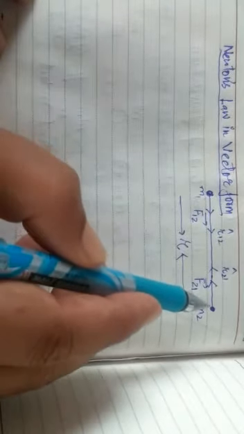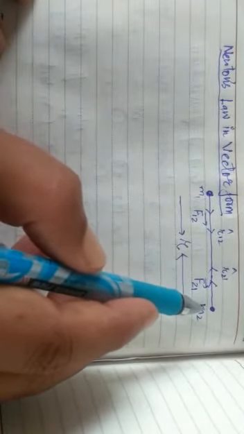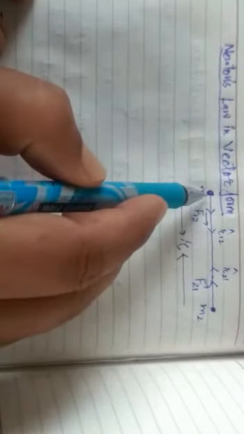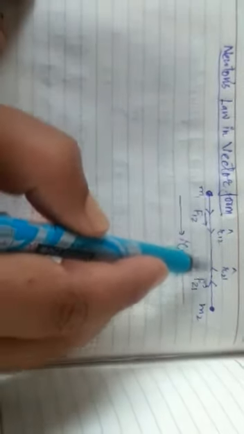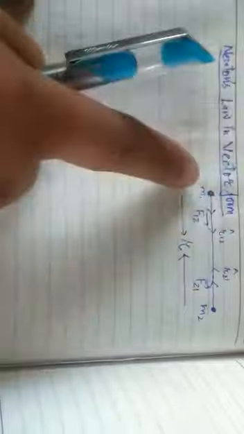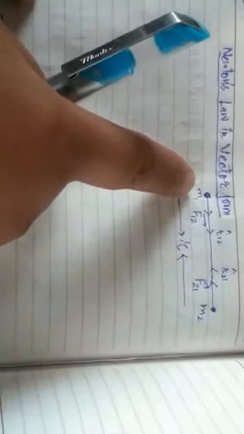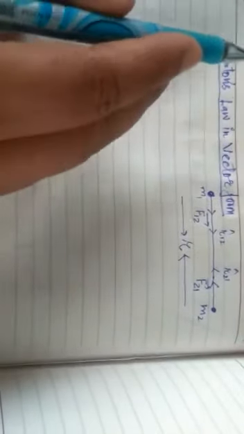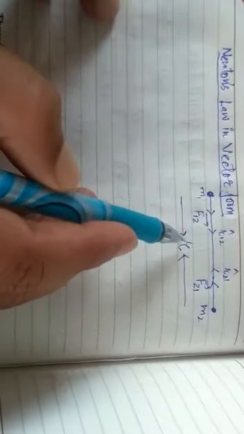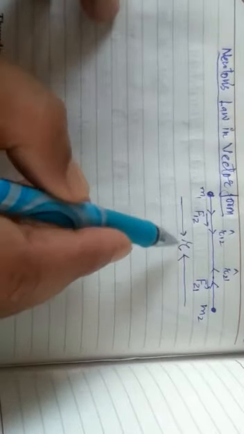What is f21? It is the force on second, the force exerted on this body by mass m1. It is in this direction, because body m1 is going to drag body m2 towards itself, and body m2 is going to drag body m1 towards itself. So we have two bodies of mass m1 and m2 separated by a distance r.